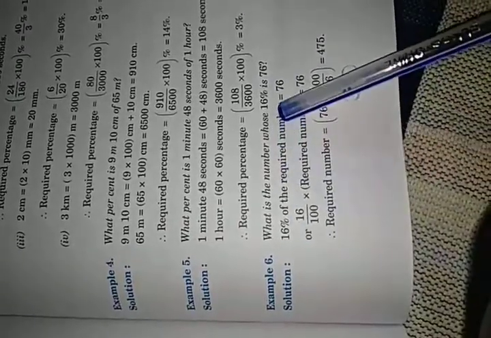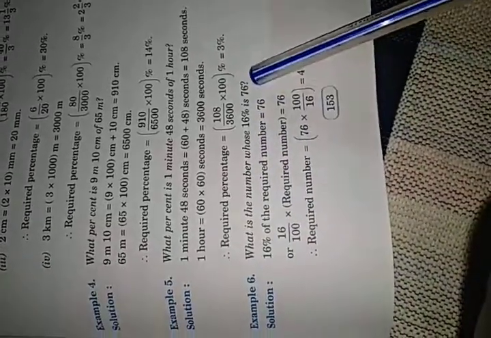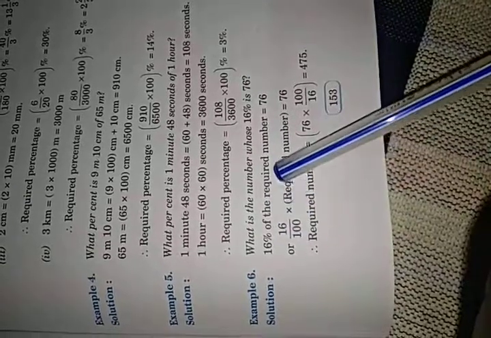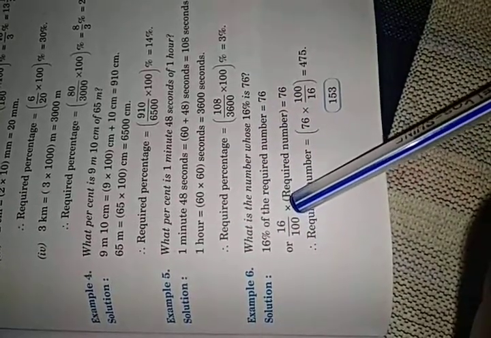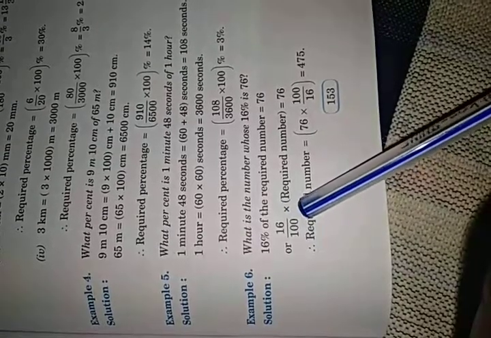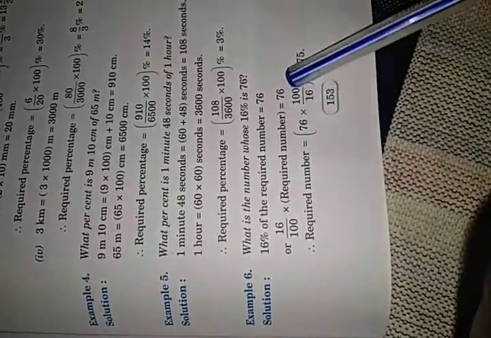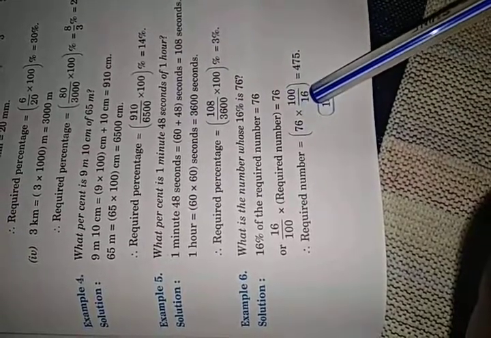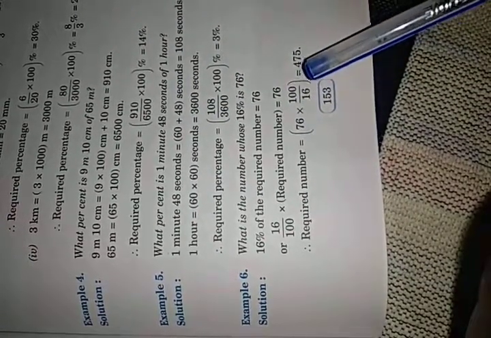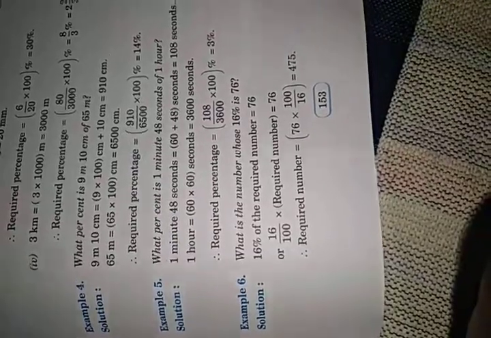What is the number whose 16% is 76? 16% of the required number is 76. So 16 by 100 into the required number is equal to 76. Therefore, the required number is equal to 76 into 100 by 16. And this gives 475.